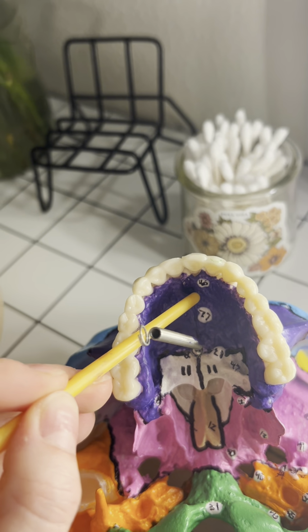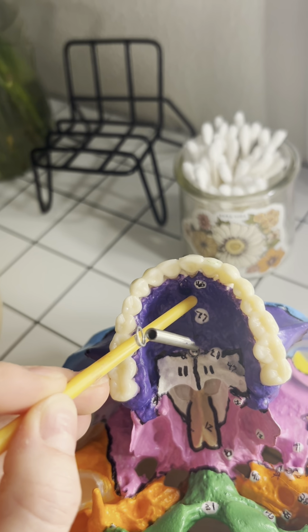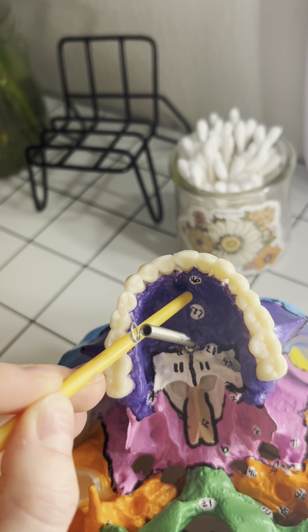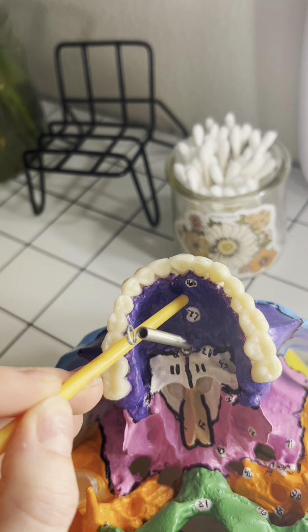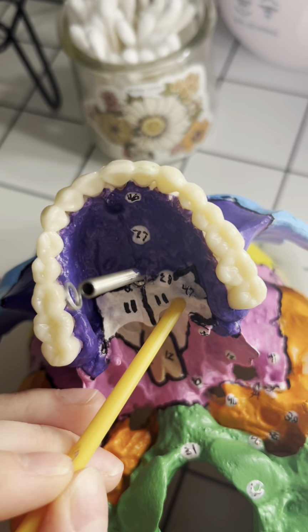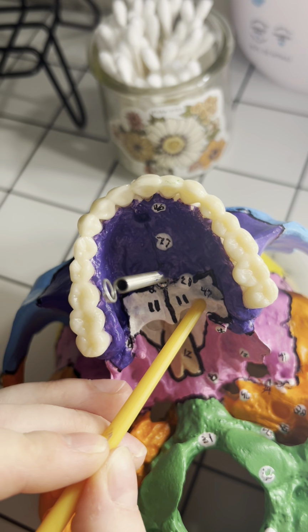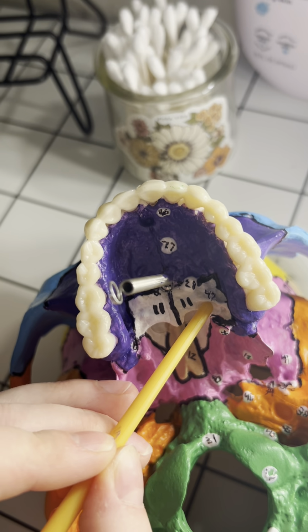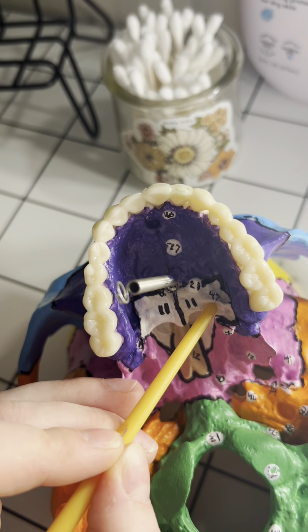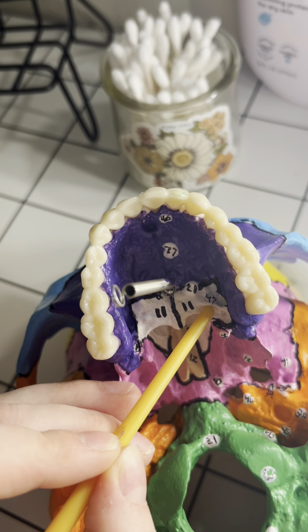Jumping all the way to the palate, it's 46, the incisive foramen, an opening in the anterior hard palate that allows nerves and blood vessels to pass through to the front teeth. Not far away is number 47, the greater palatine foramen, which is an opening in the hard palate that transmits the greater palatine nerve and blood vessels to the palate.